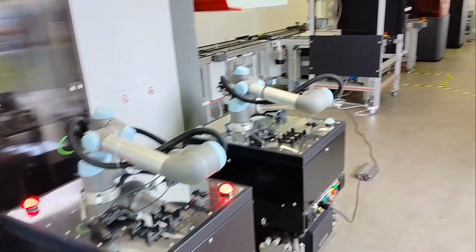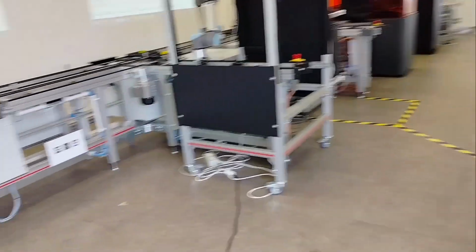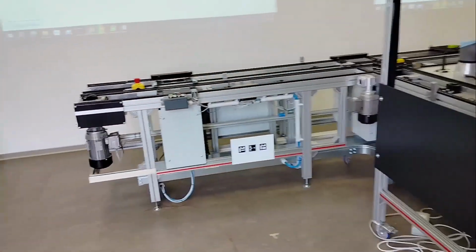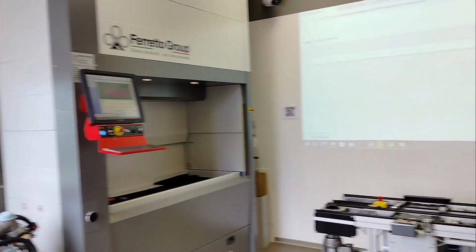In this laboratory, a reconfigurable production line was built to realize a proper smart factory. As you can see, in the laboratory, heterogeneous machines have been set up and connected among each other.